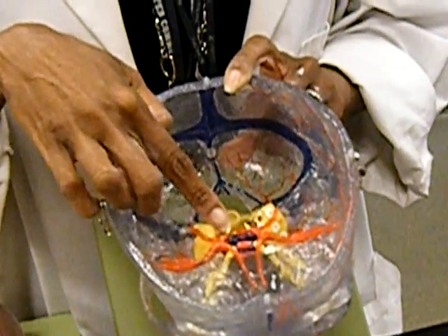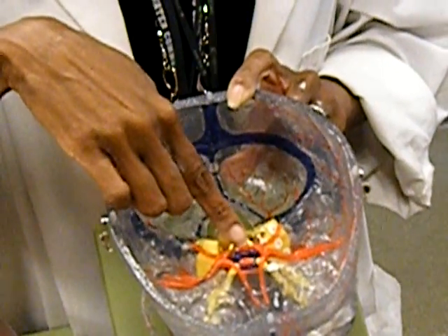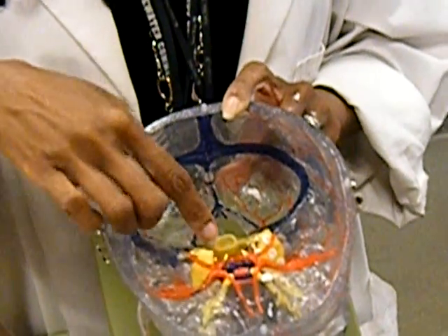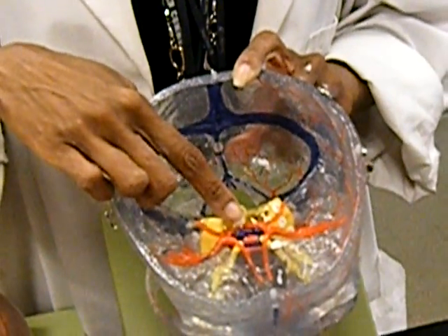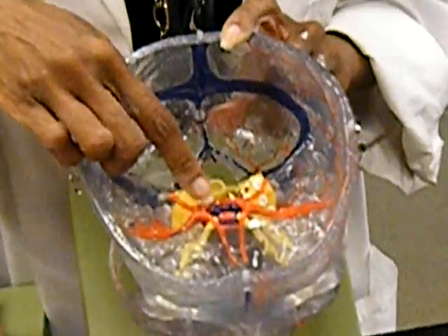This is basilar. These are my short pontine branches here and here. This is my superior cerebellar artery. And then this artery right here is my posterior cerebral artery, which gives me my posterior communicating.